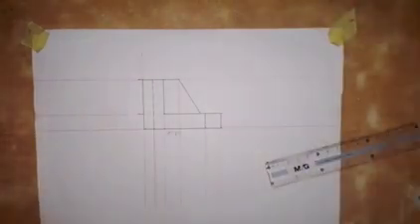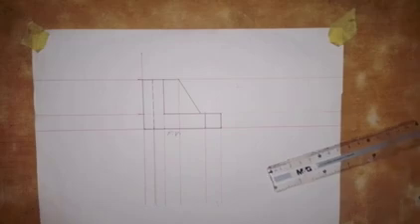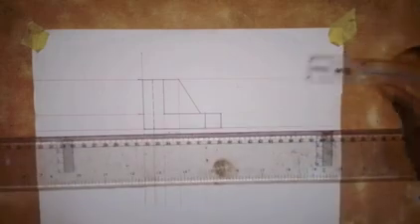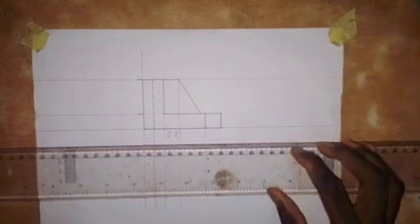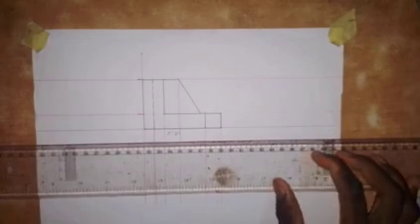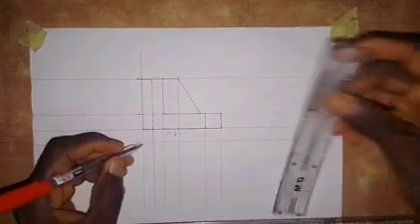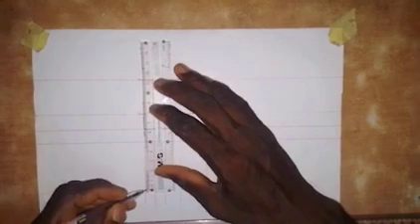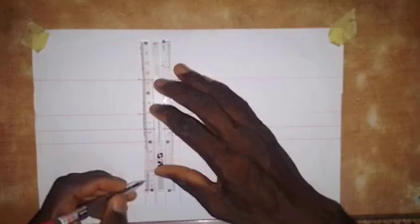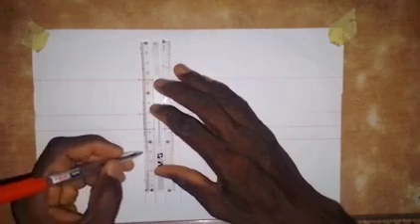So let's see how that is going to be done. What we have to do first is to come down a little bit from the front view and draw a horizontal line like this. Then from this point here, we take a measurement of 50 millimeters. So this is 50 millimeters. Okay, then we take 10 up and we take 10 down like this.